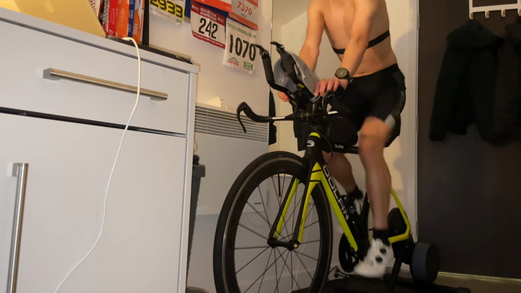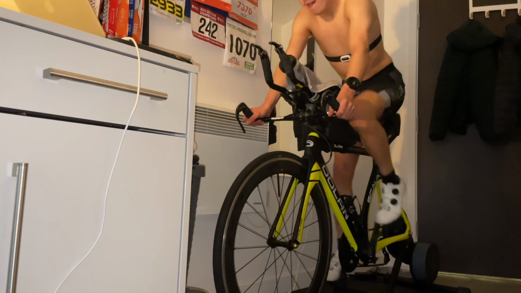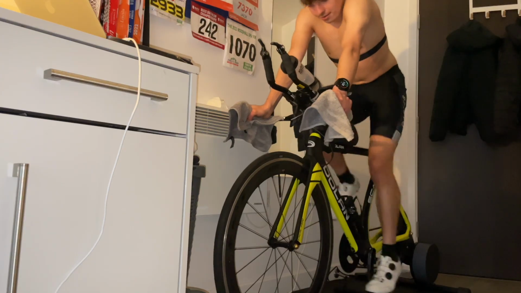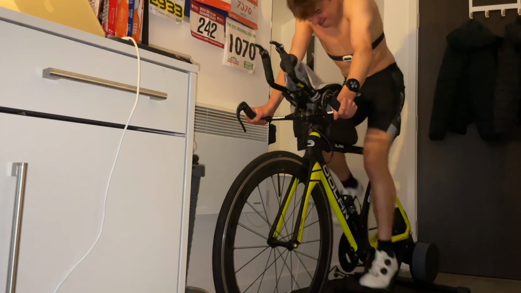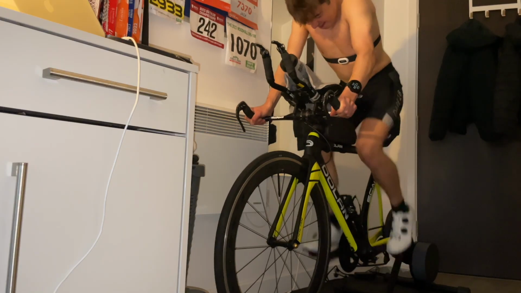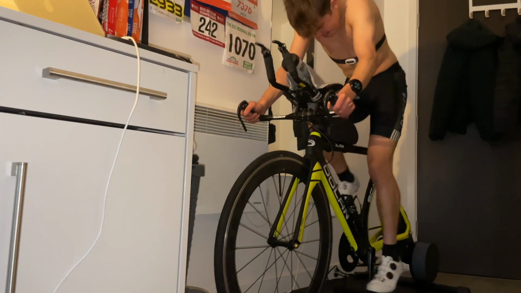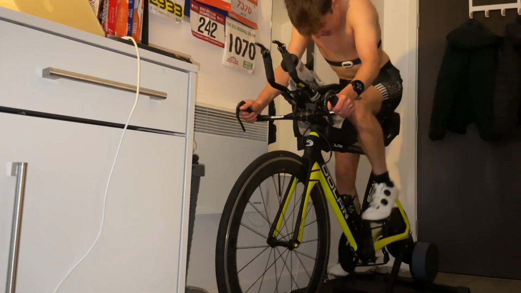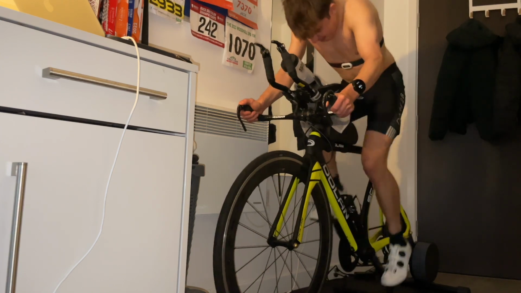140 watts, heart rate's at 138. It's a bit high. Now up to 180. It's gonna be tough. This is it.